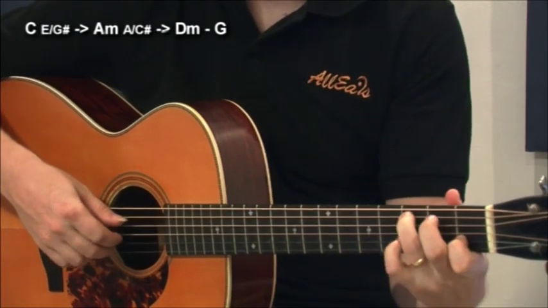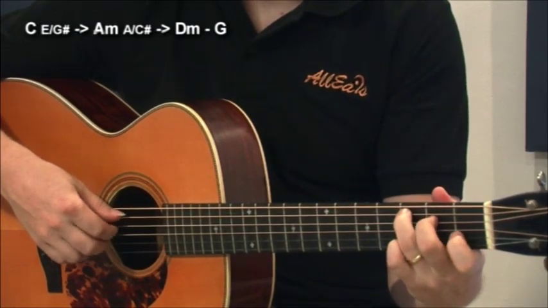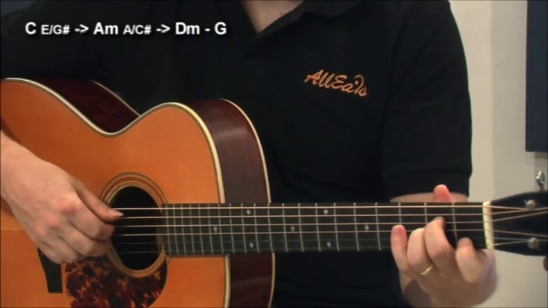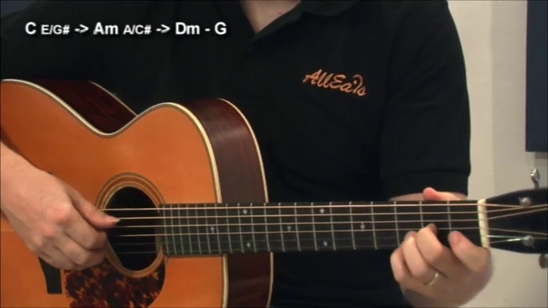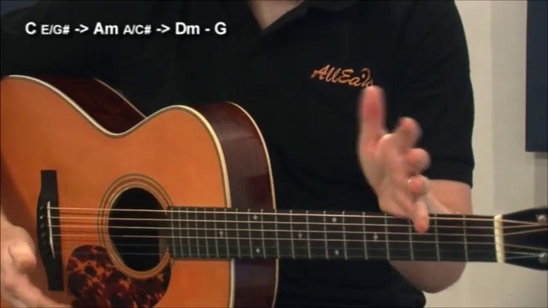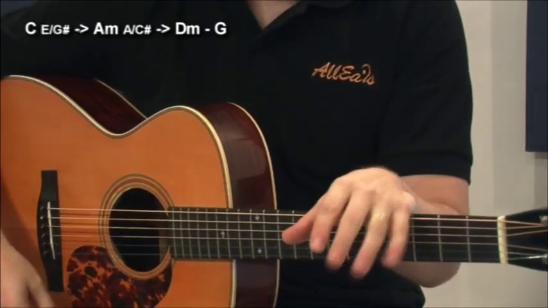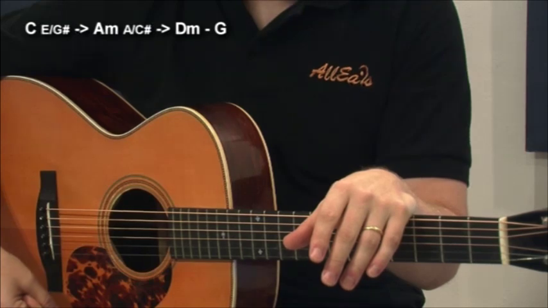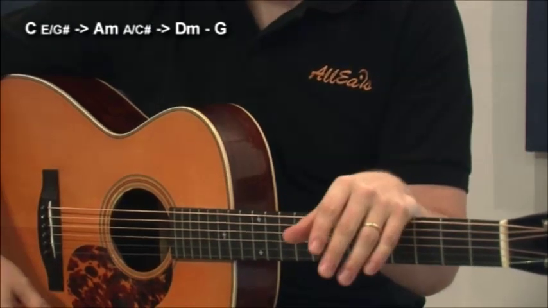Without those chords, it feels incomplete. Okay, but either way you can play.